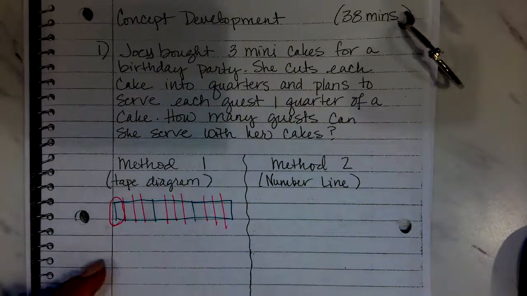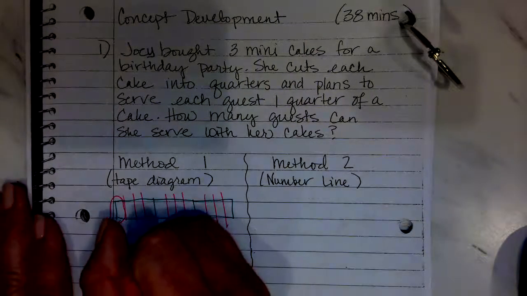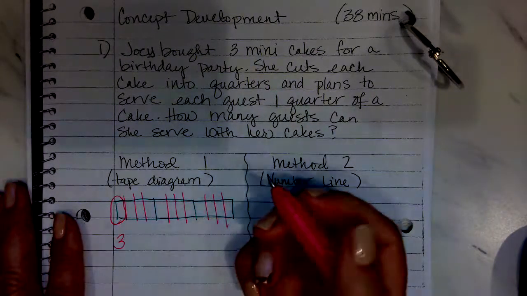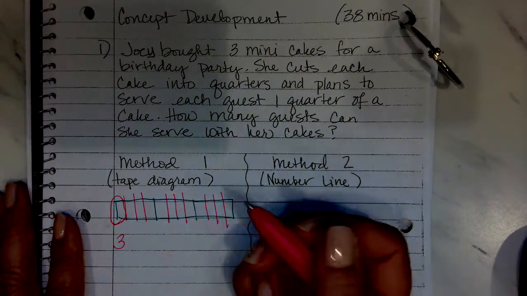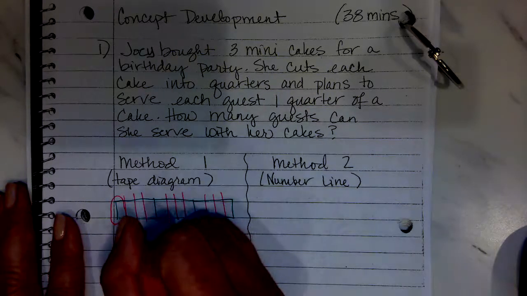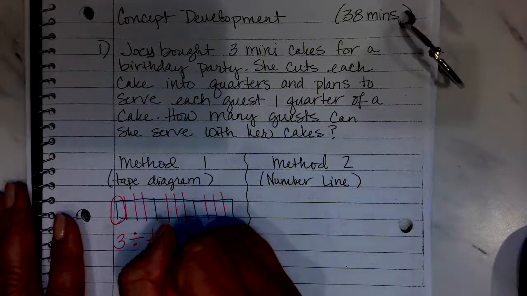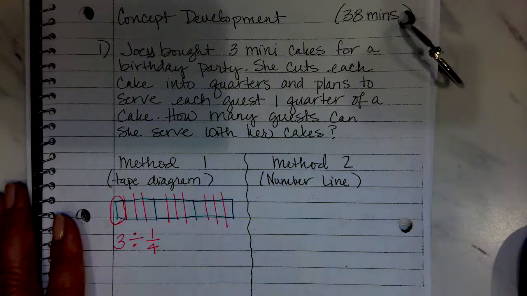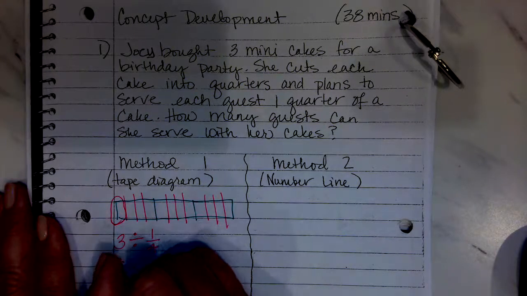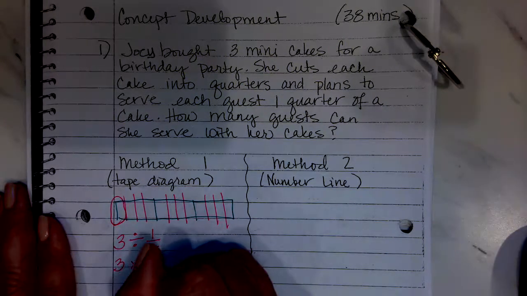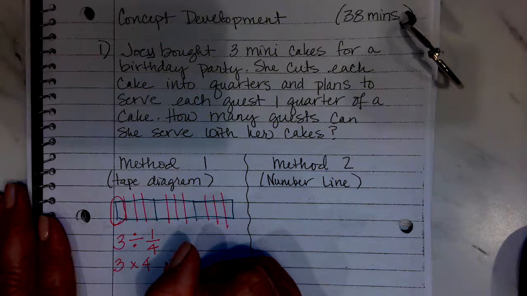Well, can we solve that using an equation? So we have 3 mini cakes and we're going to divide them into quarters, right? So what do we know? 3 times 4, right, is what? 12.